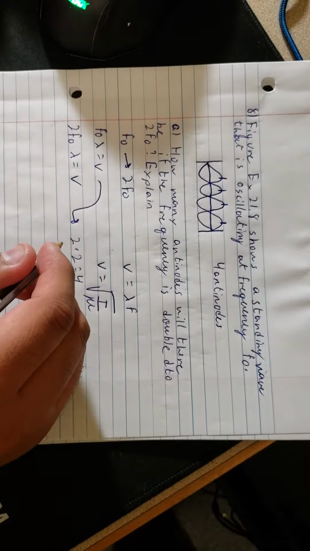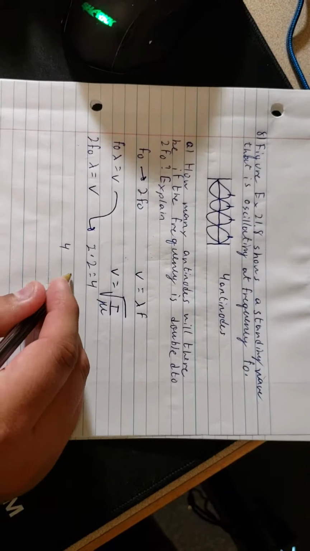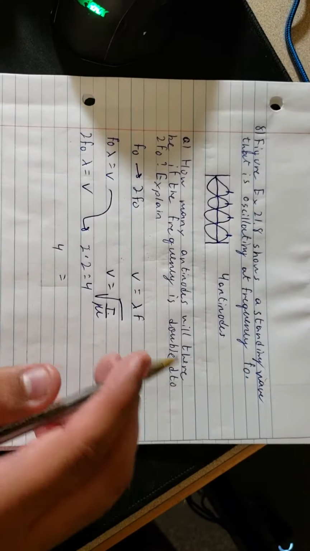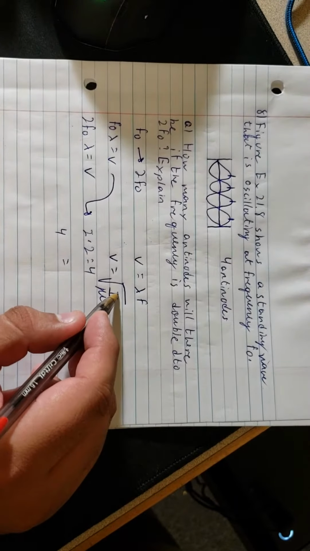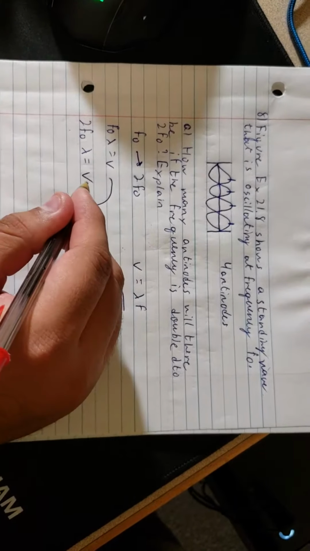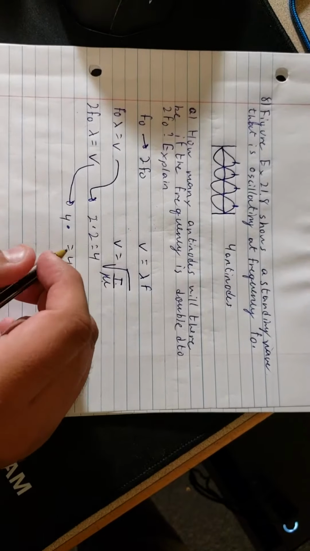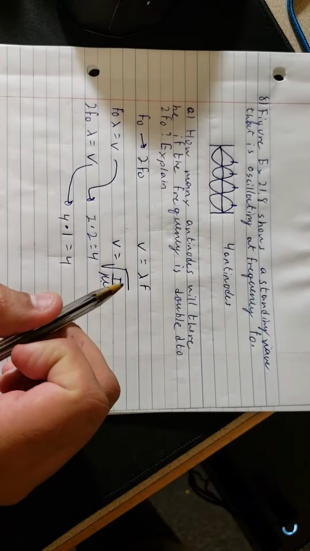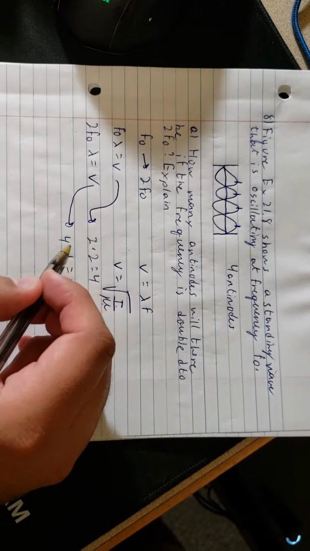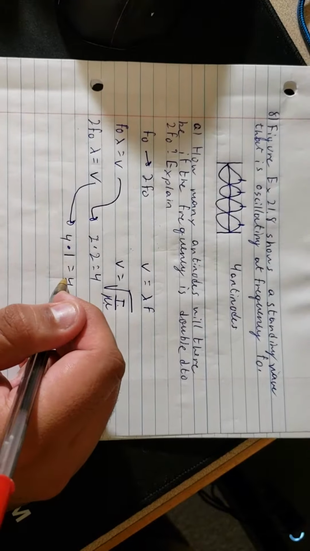From there, this frequency, based on what we wanted to do here, we want to double it. And based on the equations that we have here, velocity will stay the same because it depends on tension and mass per unit length. So our second product will also be equal to 4. In order to make 4 times something equal to 4, we have to make it equal to 1. So we've gone from a frequency of 2 to 4, which is doubling, and from a wavelength of 2 to 1, in order to get the same velocity.